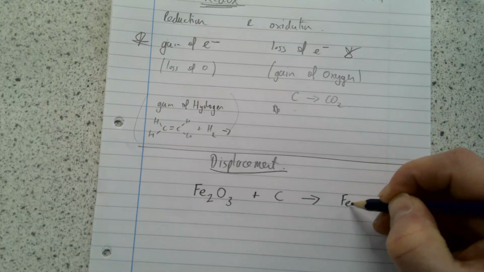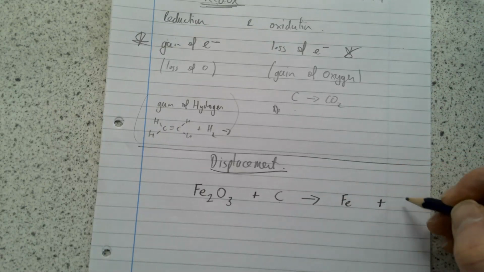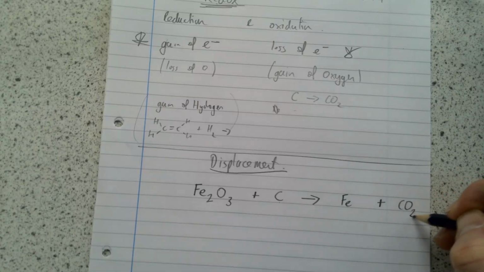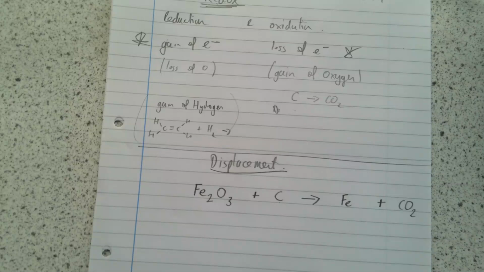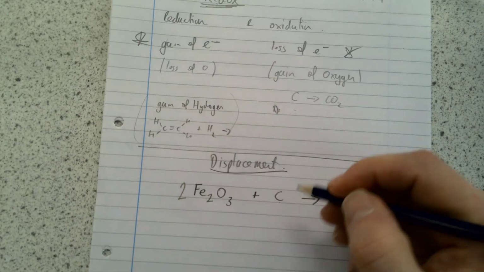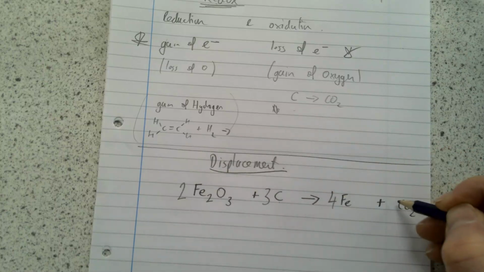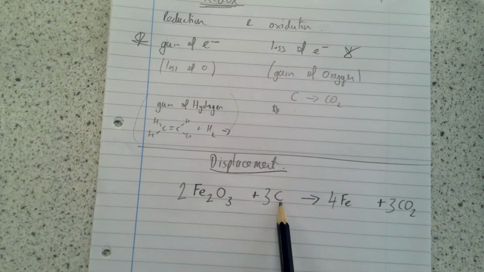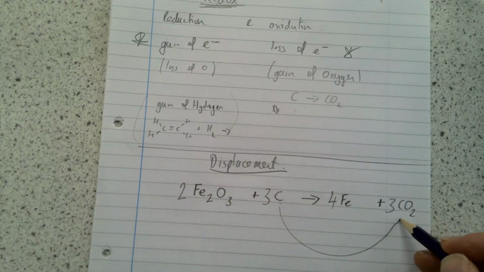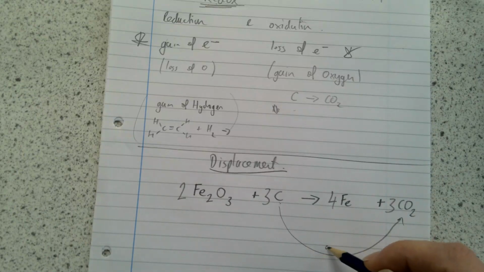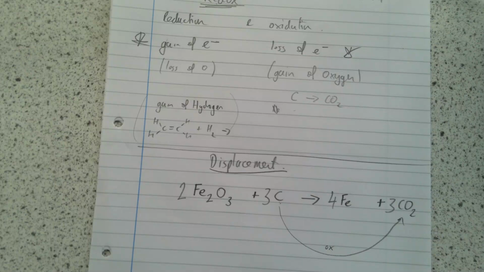This is the way of extracting iron from its ore, which we call smelting, by the way, or heating with carbon. And if you balance that, it looks like that. Okay? So the carbon has turned into carbon dioxide, so the carbon's gained oxygen there. So it's oxidation and reduction. OIL RIG. Oxidation is gaining oxygen, so it must be losing electrons, therefore, right? And iron is losing oxygen, so that must be reduction, right? So you can't get one without the other, and that fits with this example here.